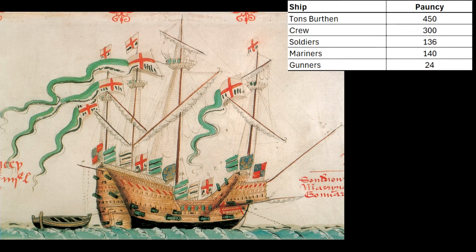Then we move on to the Pauncy, which is the first of several of Henry VIII's ships whose name also needs translating. Now, there was a noble family called Pauncy at the time, but the general consensus seems to be that Pauncy is just one of many variations of a spelling for pansy, as in the flower, which isn't quite as unusual a name as you'd think when you get further down the line.